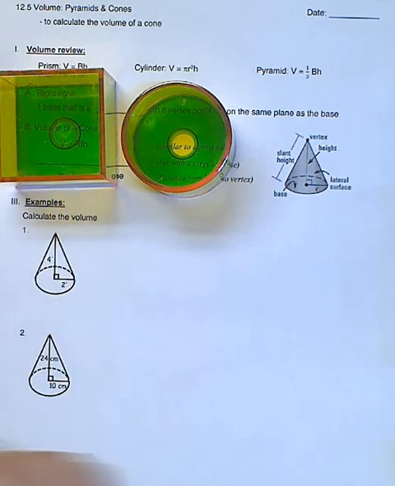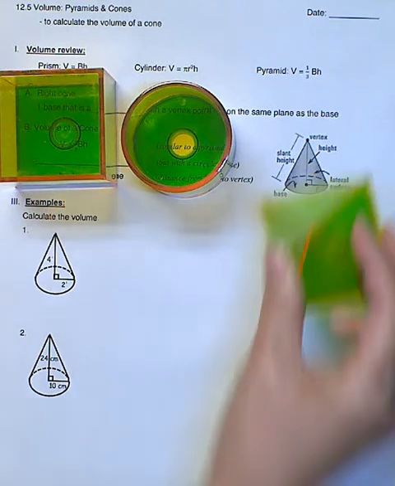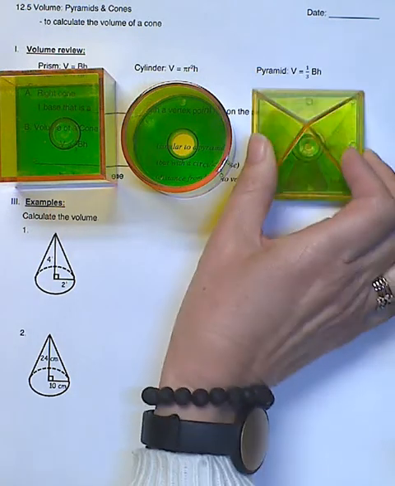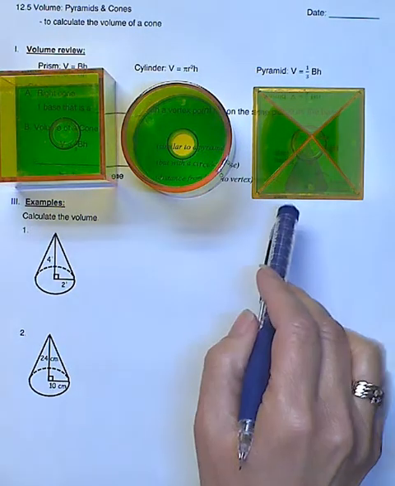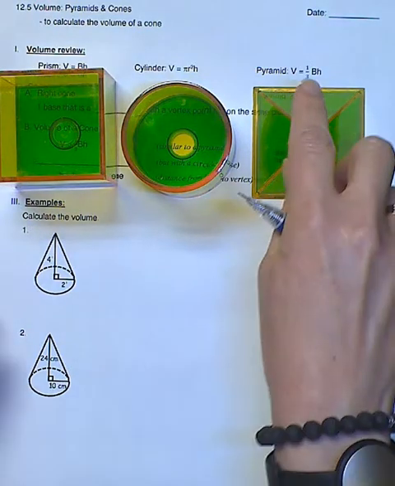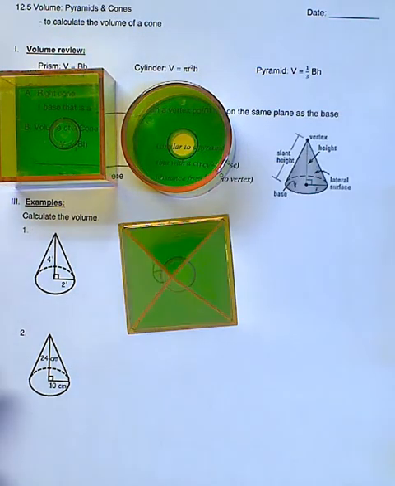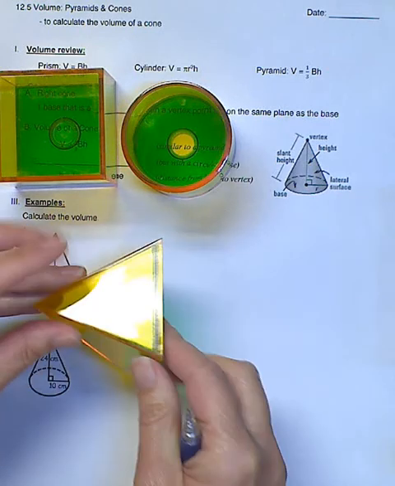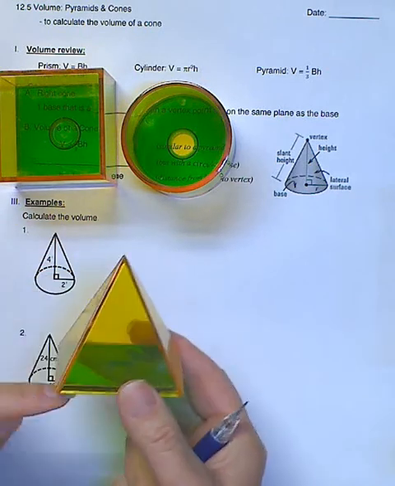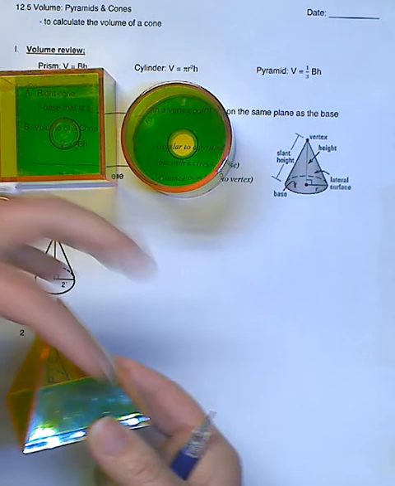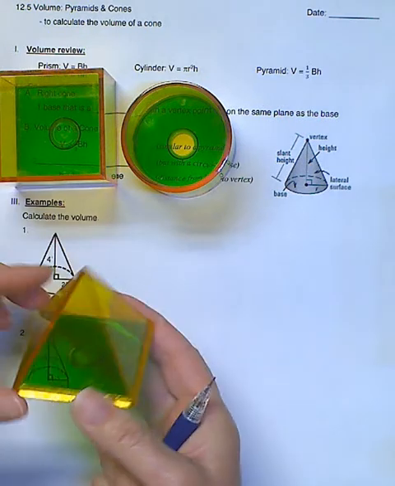Then we talked about a pyramid, and a pyramid was like a prism in that you would find the area of the base, in this case a square, and then you would multiply it by the height. But the problem was it wasn't two squares. It decreased in size as it went up the pyramid.